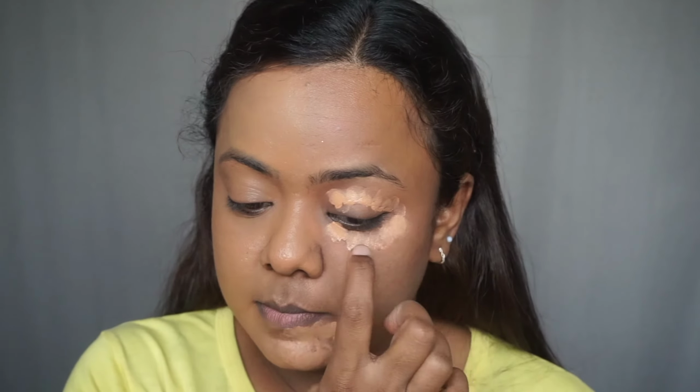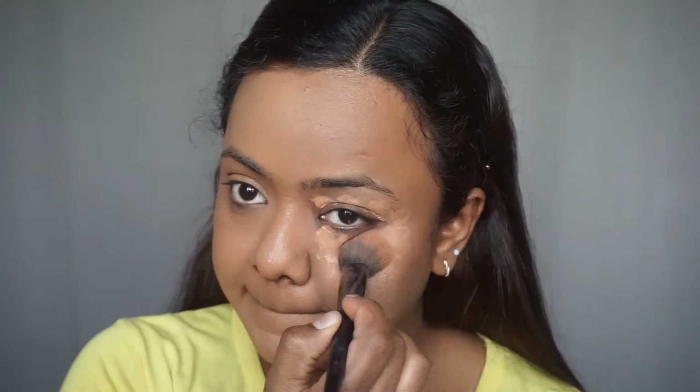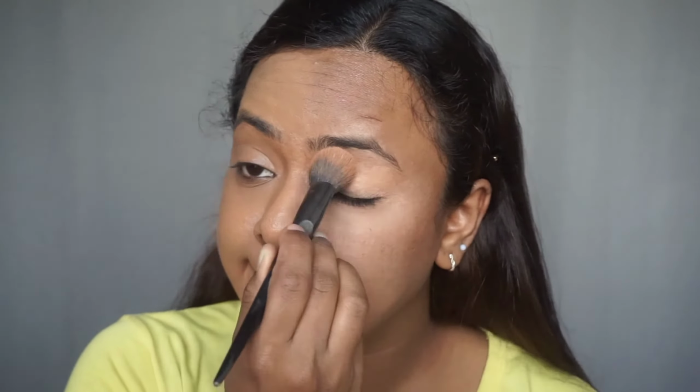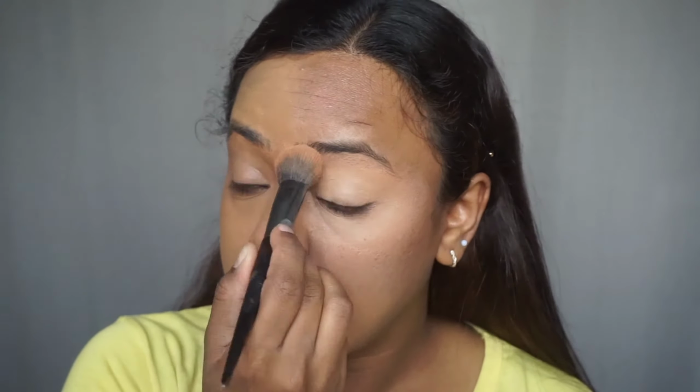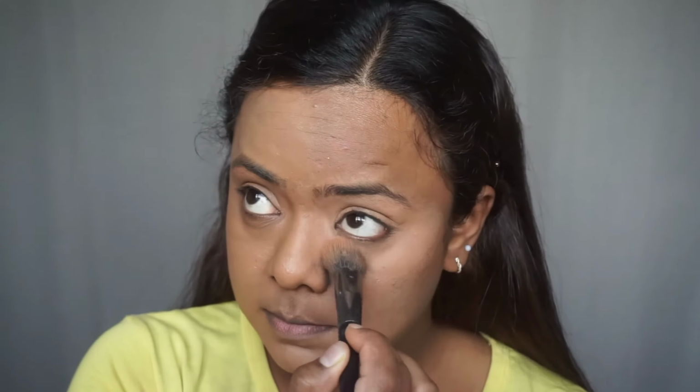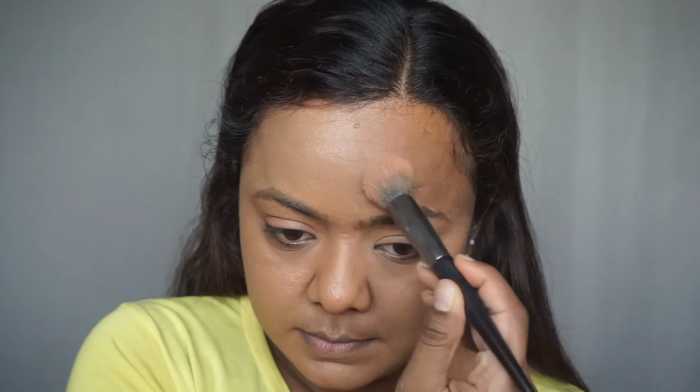Now on my left side, I'll be using a concealer to conceal my dark circles. I'm using the concealer from the brand Elegant and applying it to those areas where I have color corrected. Now by using a brush, I'm blending the concealer. You can see that here also I'm not dragging the concealer. I'm just dabbing the concealer over my color corrected areas.